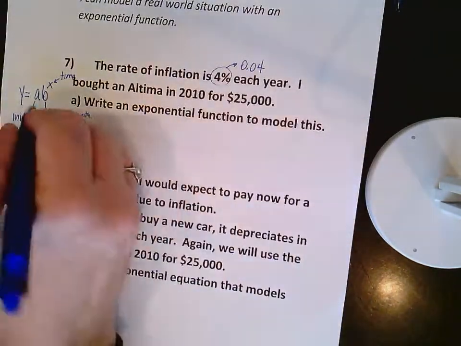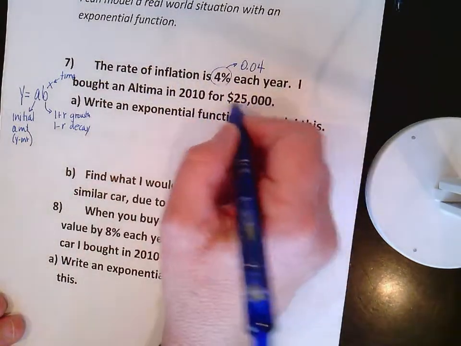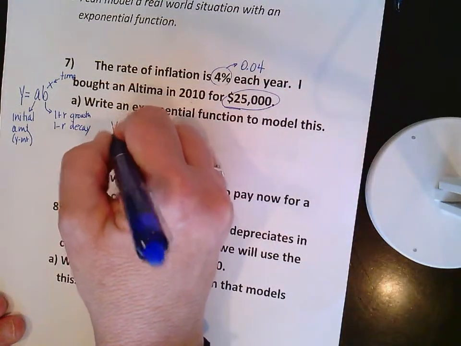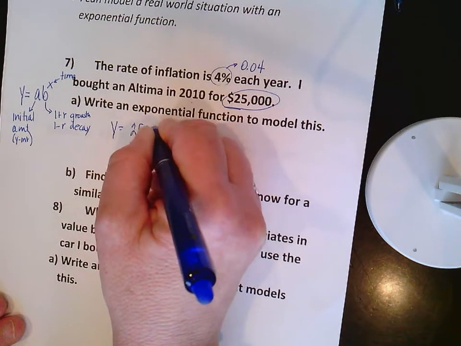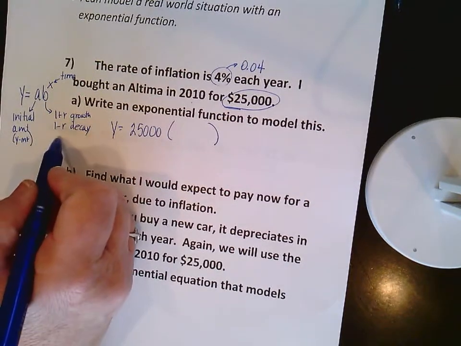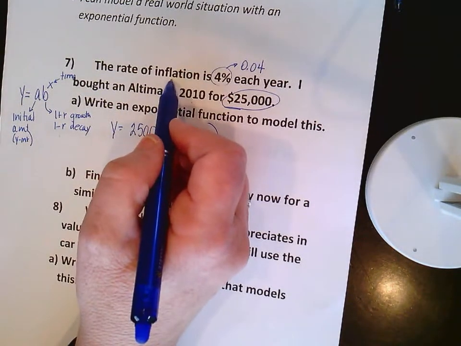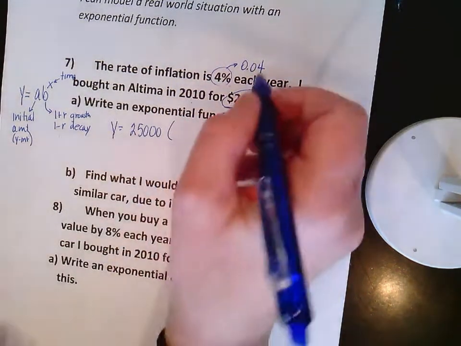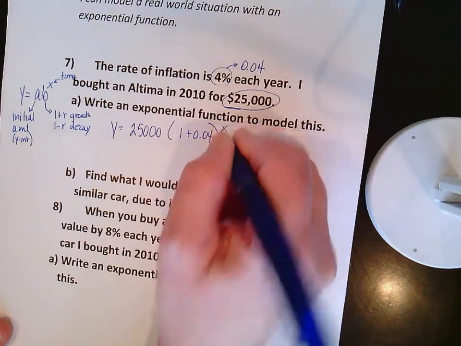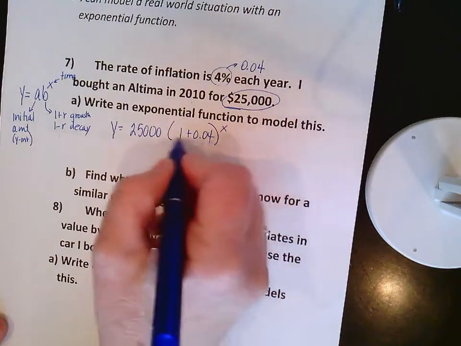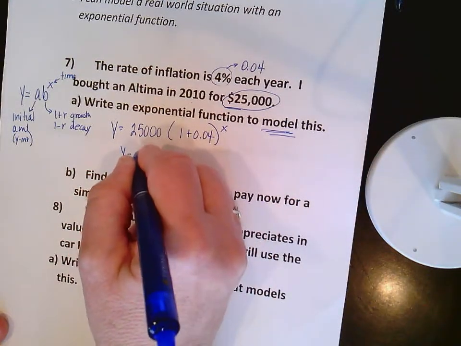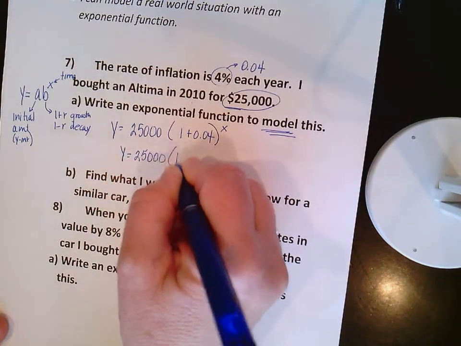So my a is my initial amount. We bought this Altima in 2010 for $25,000. That's what it started out as. So I'm going to say that my y is 25,000. And then in the parentheses for b, I'm either going to add my rate to 1 or subtract it from 1. And if we're talking about inflation, inflation means that it's going up. So I'm going to add my rate to 1. So inside my parentheses, I have 1 plus 0.04, and then x is my time. So I'm going to go ahead and combine the 1 plus 0.04. So my model is 25,000 times 1.04 to the x.